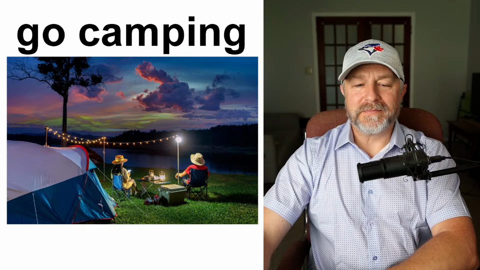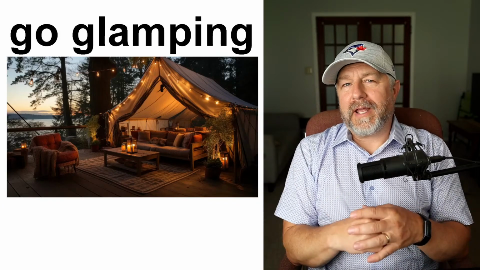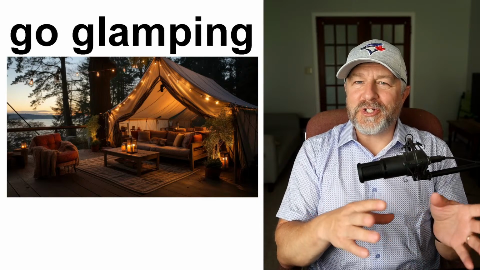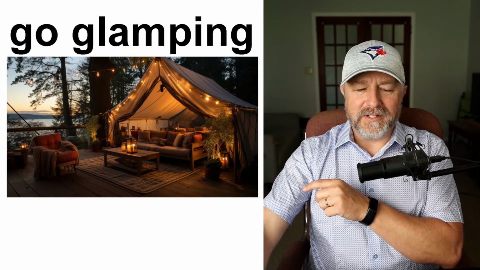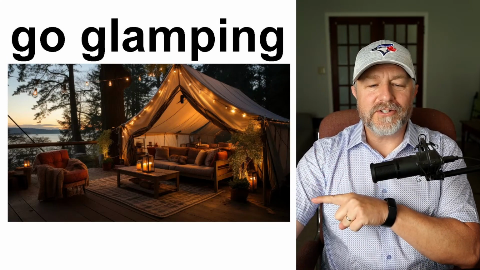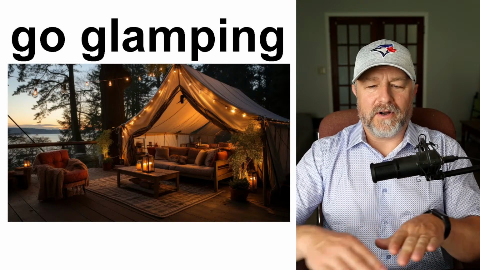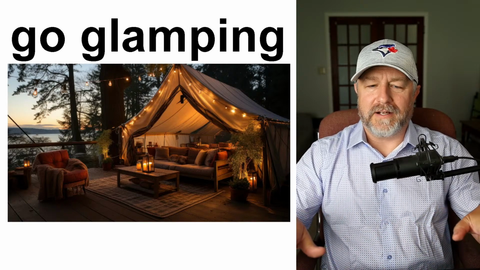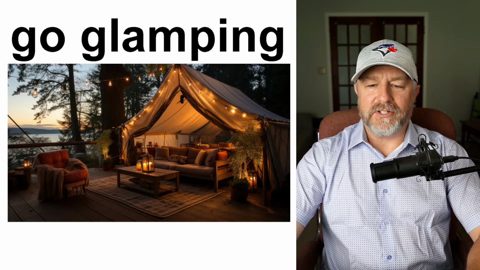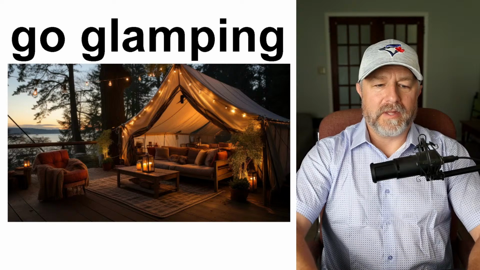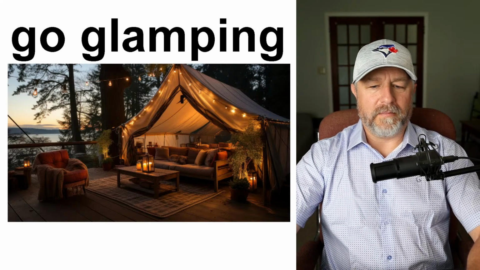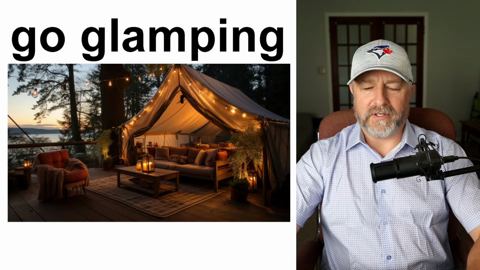Some people do. Glamping. So glamping is a slightly more luxurious form of camping. You can see here that this tent looks really nice. There's couches, there's a rug. It looks like they're on like a wood surface instead of just on the ground. So glamping is a relatively new word. It just came out in the last little while. And it simply means, I think it's a combination of camping and glamorous.